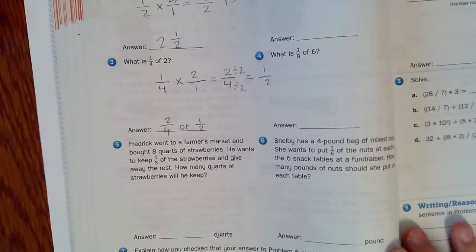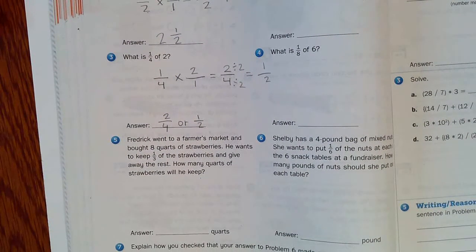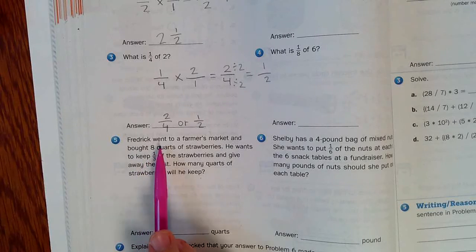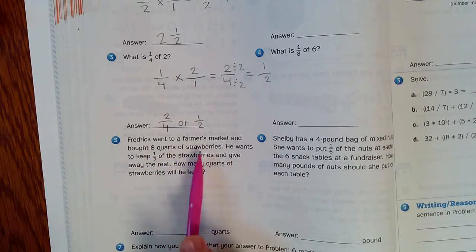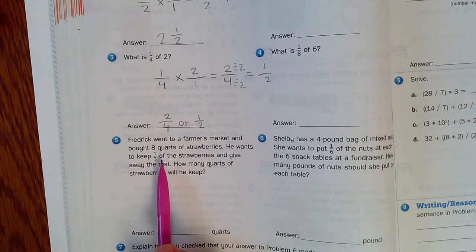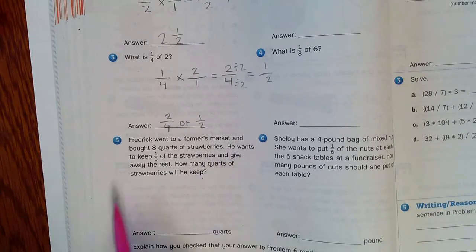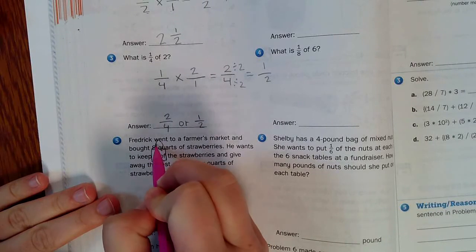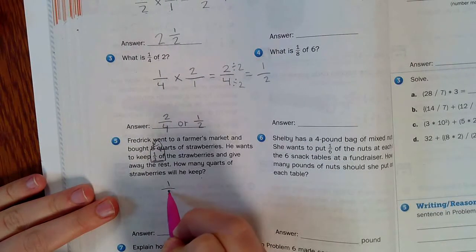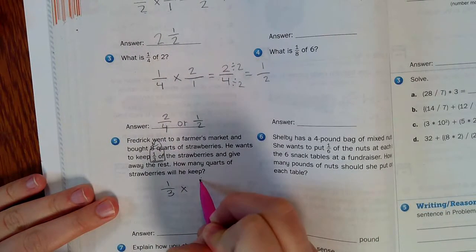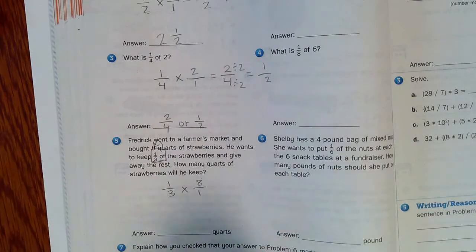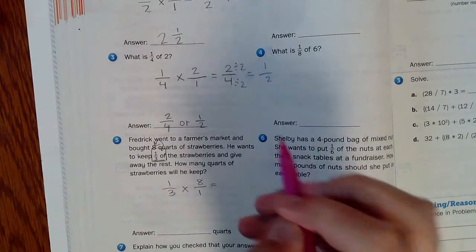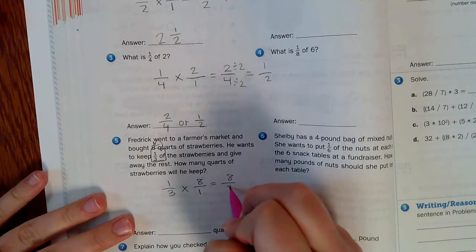Let's go ahead and look at number 5, and then you are going to get a chance to practice on your own. Frederick went to a farmer's market and bought 8 quarts of strawberries. He wants to keep 1/3 of the strawberries and give away the rest. How many quarts of the strawberries will he keep? So we know that we want 1/3 of our 8 quarts. So I'm going to write 1/3 of, and then I'm going to put 8 over 1 so that we keep the value of the 8 the same. 1 times 8, 3 times 1.